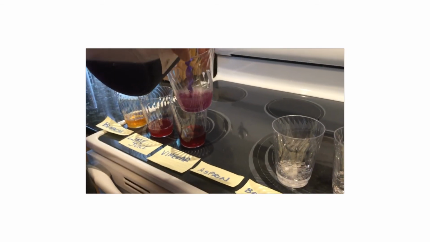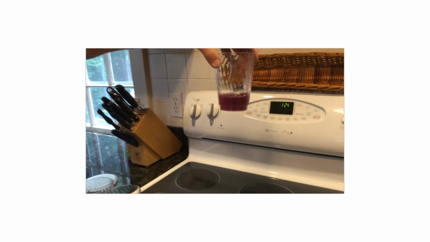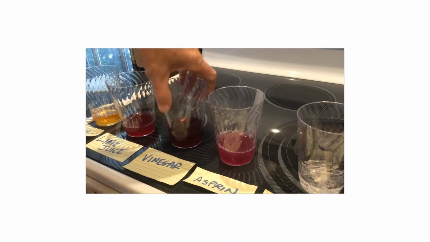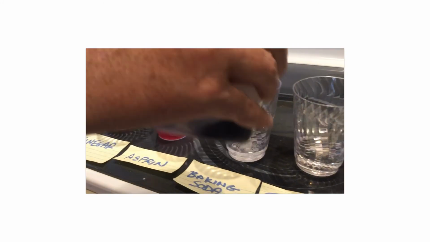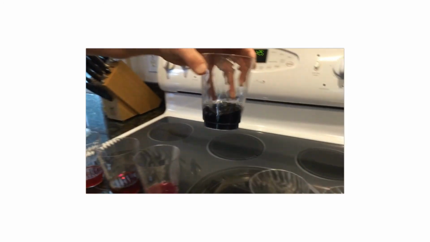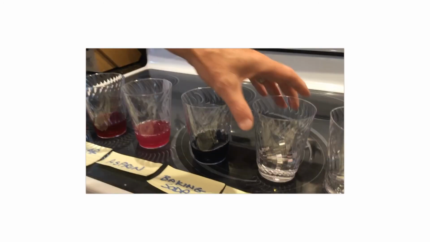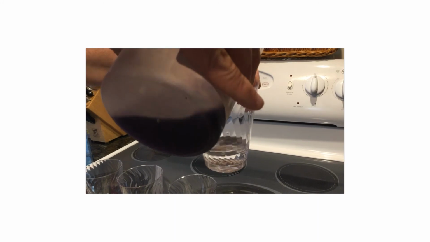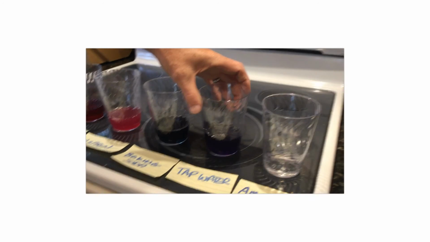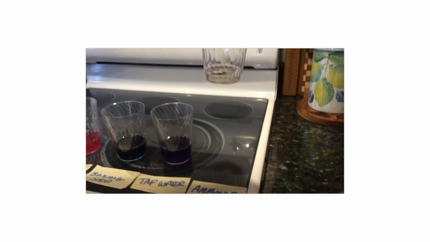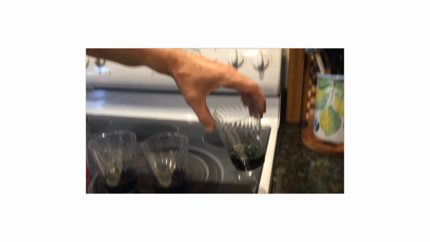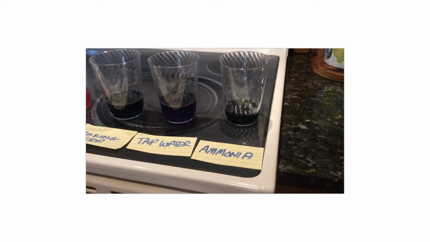What about our friend here, aspirin? Oh, aspirin has more of a purplish thing compared to these other ones. And then we've got some baking soda. Oh, that turned blue. And then tap water. Remember, it starts out purple, so let's see what happens here. Looks like it stays relatively purple, so no color change there. And our last one is ammonia. Ooh, that turned a nice little green color. Huh. Okay, so there you have it.